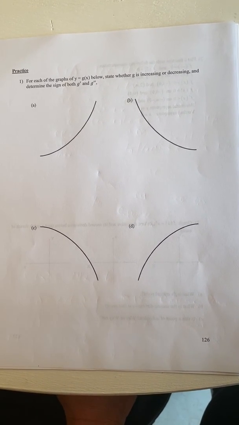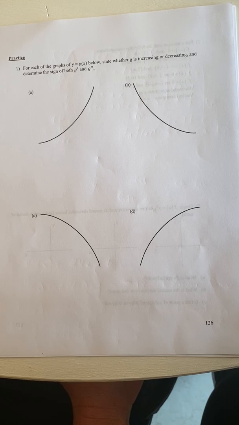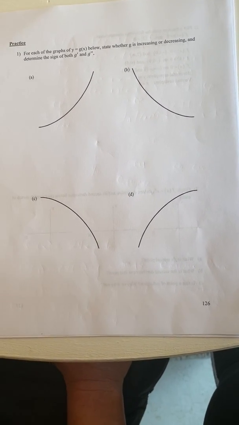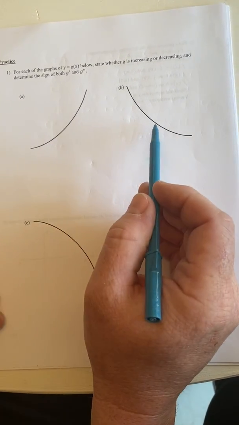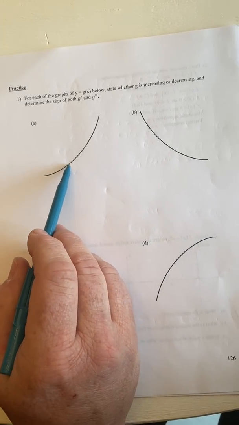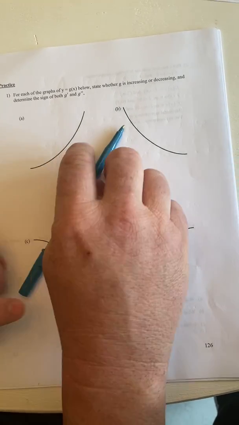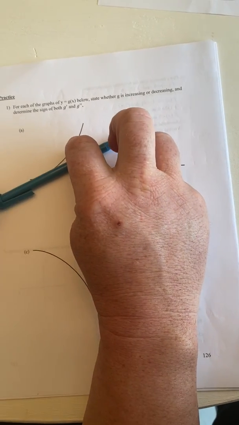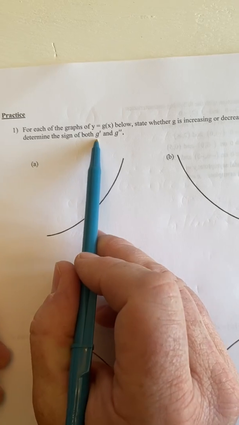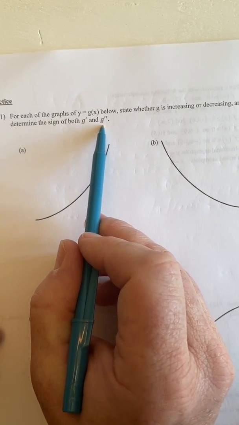So on page 126, again, section 4.3 in your book, really how derivatives affect the shape of your graph. There's a practice portion just asking you to look at these graphs, A, B, C, and D. And if this is your function, you're ready to do this because I've hopefully been prepping you all semester. They're asking to kind of determine the sign of both your first derivative and your second derivative.